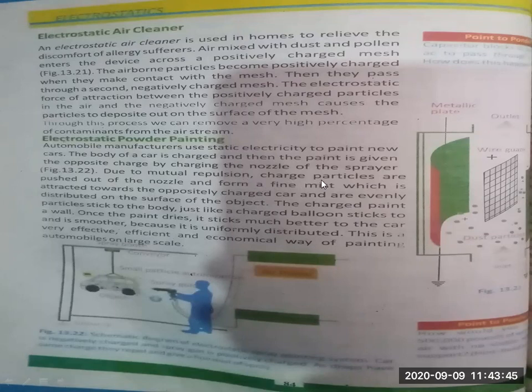Due to mutual repulsion, charged particles are attracted toward the oppositely charged part and are evenly distributed on the surface of the object. The charged paint particles stick to the body just like a charged balloon sticks to the wall. If we charge a balloon, it will stick on the wall. Similarly, the positive charge expels the paint with the help of the nozzle, and it sticks on the negatively charged car. The positive and negative charges attract each other, so the paint sticks on the car.